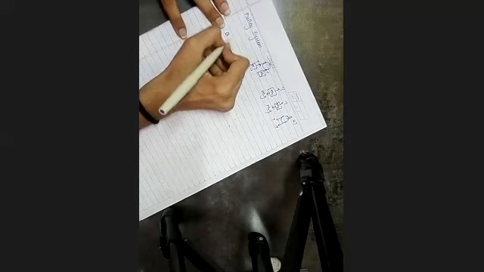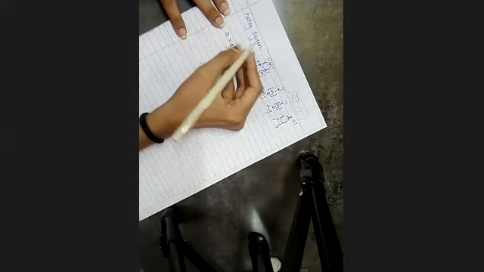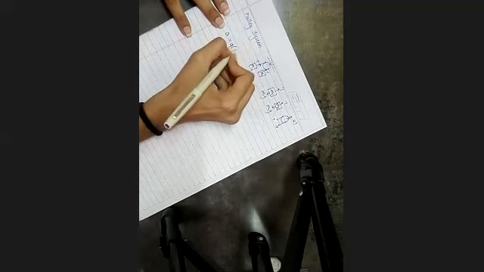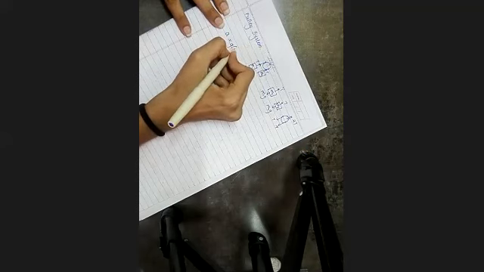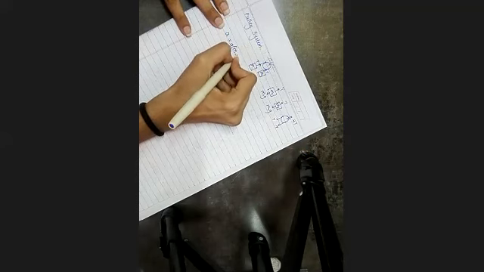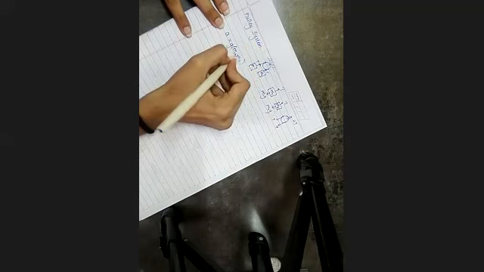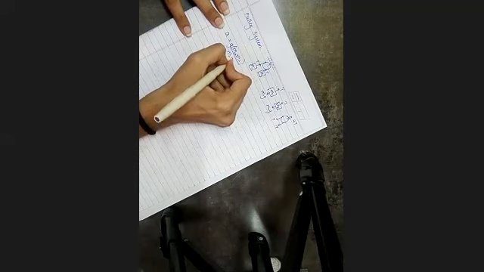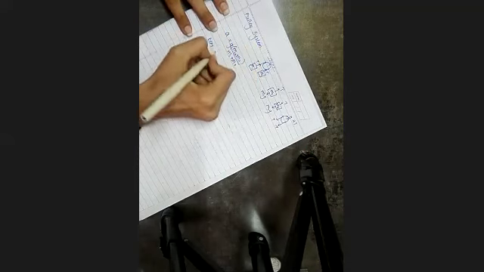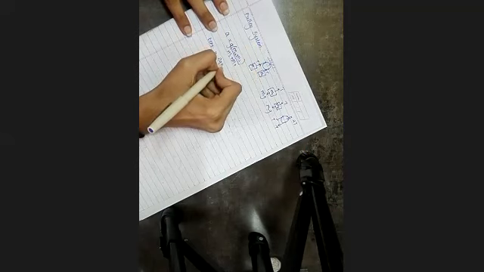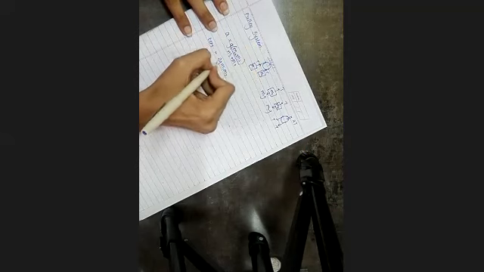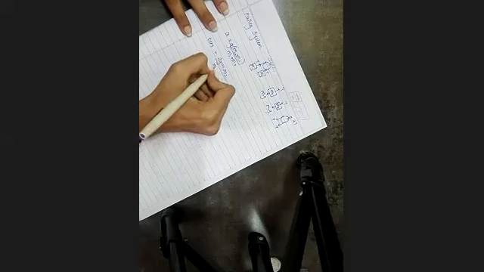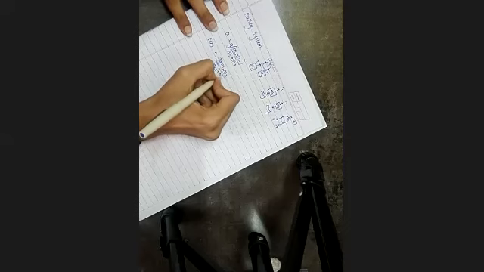In this case, the main important conclusion here is that acceleration is equal to gravity g times (M1 minus M2) upon (M1 plus M2), and tension will be 2g M1 M2 upon (M1 plus M2).